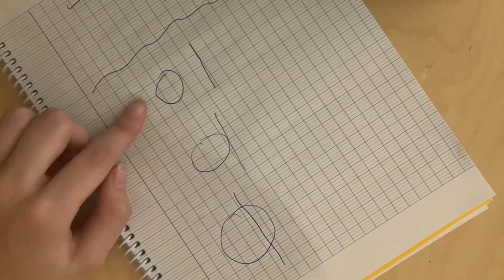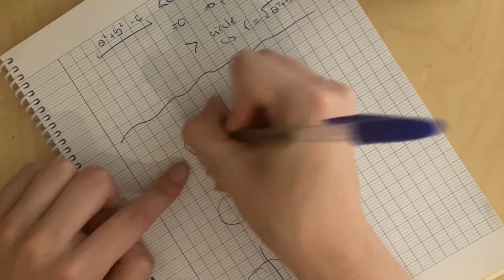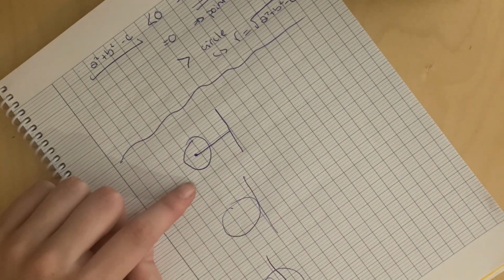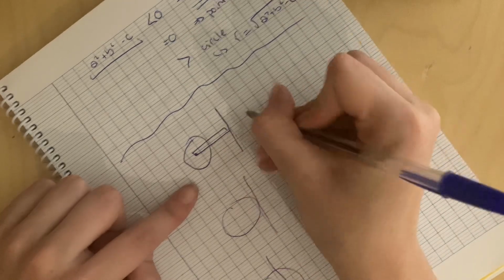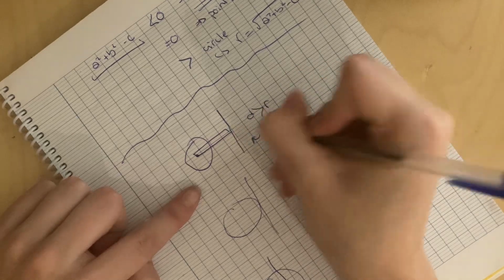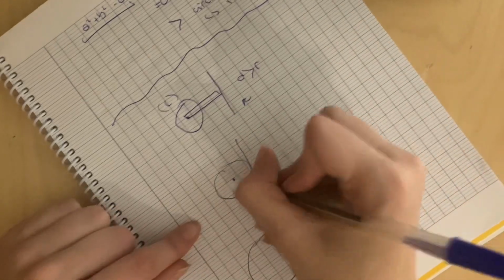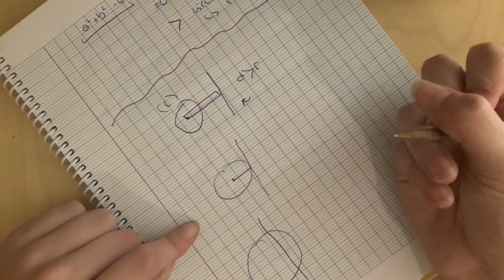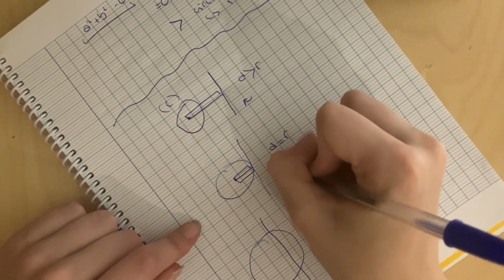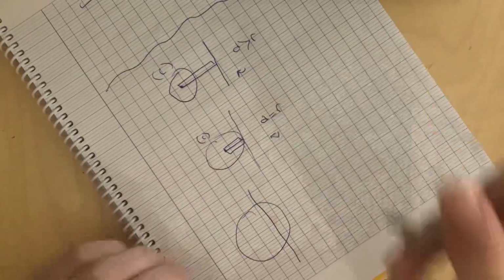So in the first case, if it's not touching the circle in any way whatsoever, what we need to do is find the distance from the center to the line, or to a point on the line. If this distance is greater than the radius, then we can say that the line is exterior to, let's call it circle C. Now, if you take the distance from the center to a point on the line, and the distance and the radius are equal, then this line is tangent to the circle. So it's a line tangent to circle C.